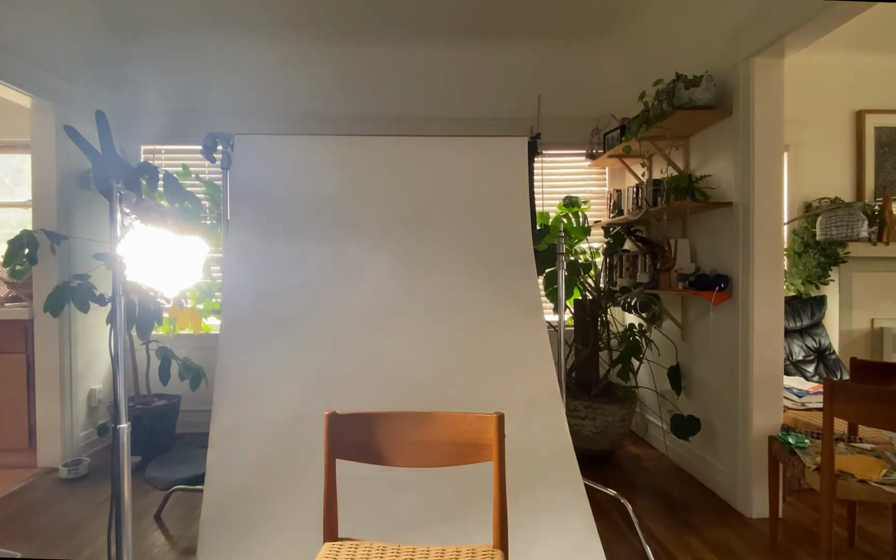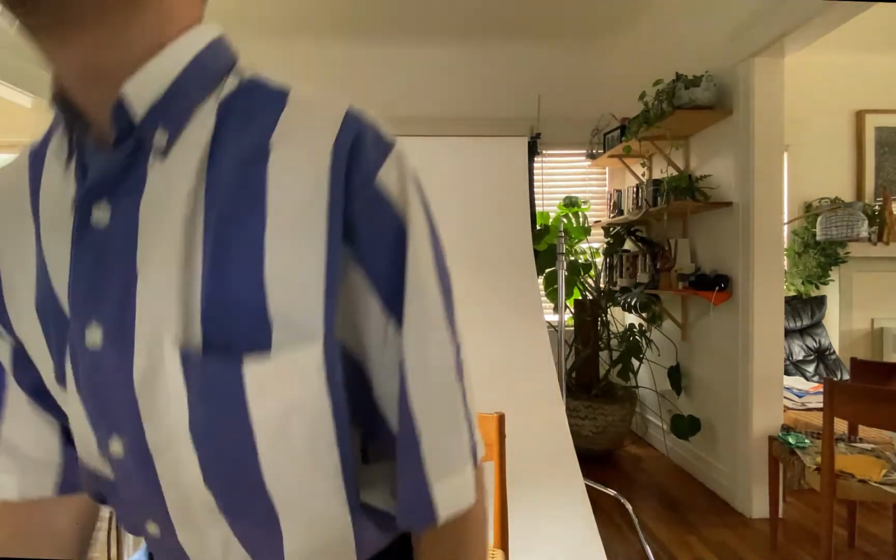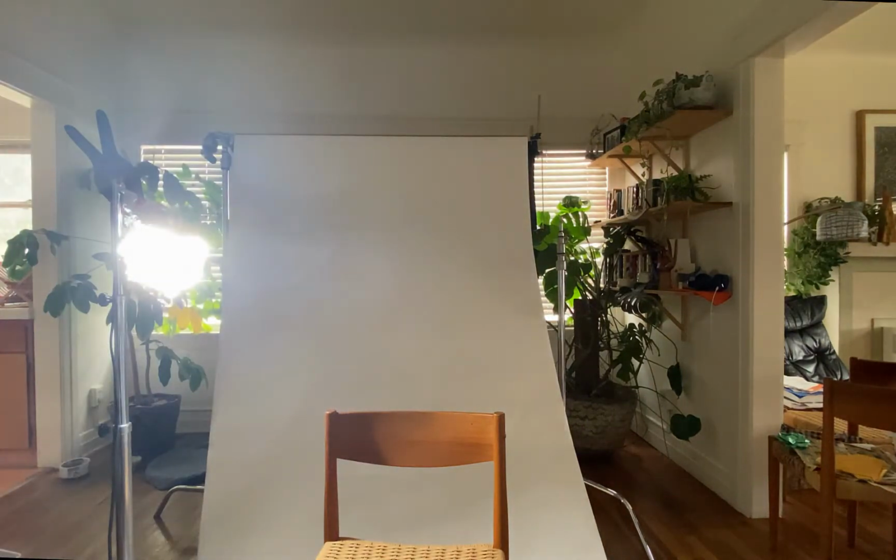All right, so I'm very careful not to have any kind of spill to my backdrop. I have my modifier so that it's not spilling back behind me. And now let me see if I can get this mirror situation set up so I can actually see what I look like.